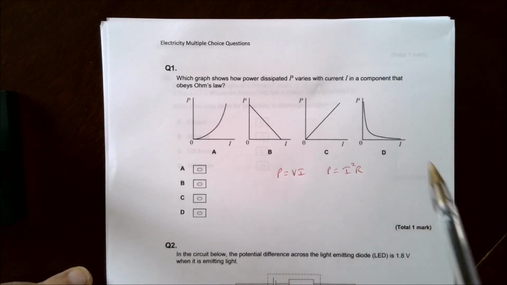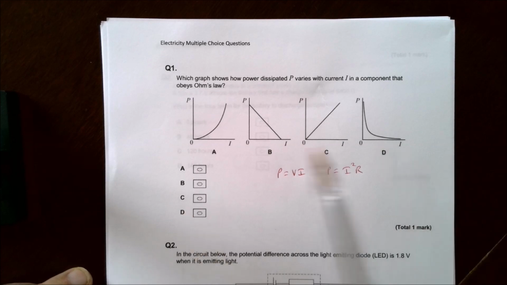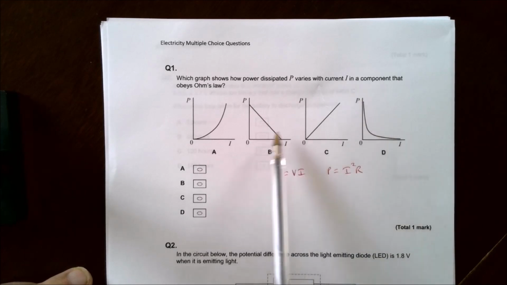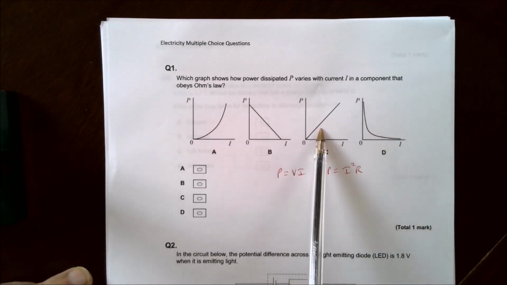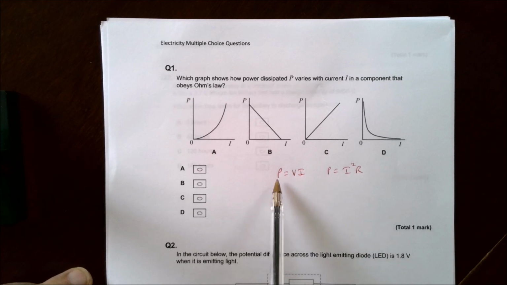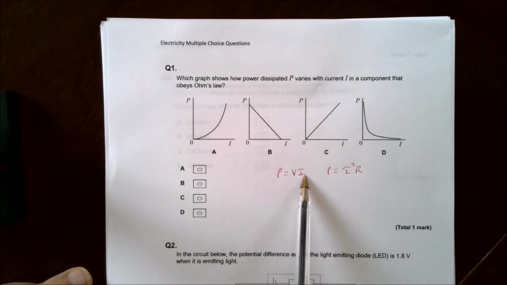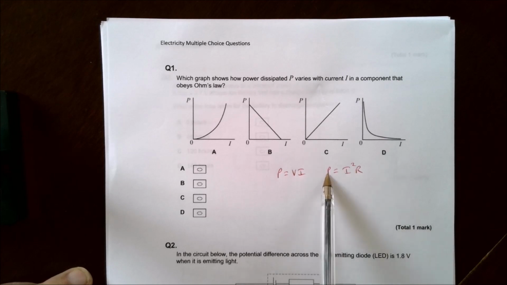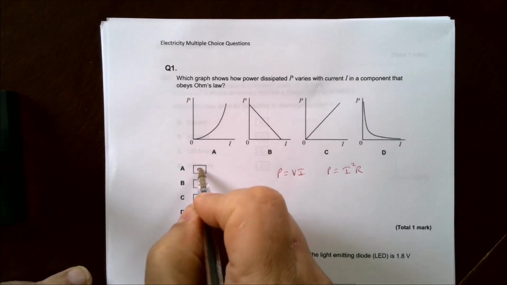So really again you've got like a 50-50 chance with very little understanding at all here, because in this one and this one the power goes down as the current increases, so it's got to be one of these two. You might fall into the trap of saying P is proportional to I if you don't realise that the V is changing, but this is the one you want. P is proportional to I squared. So that is graph A.